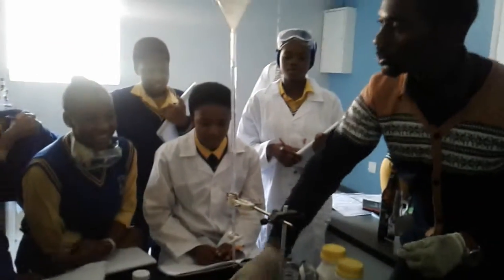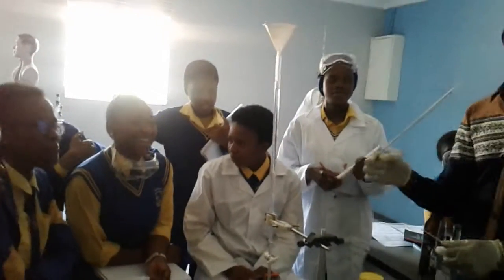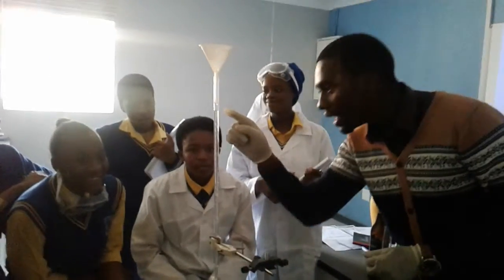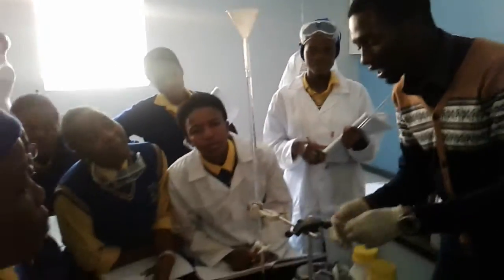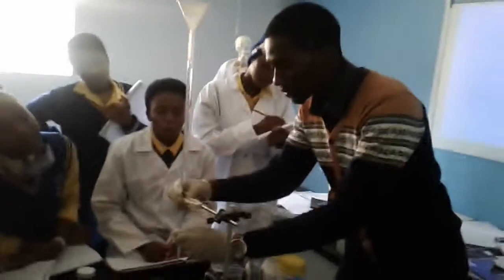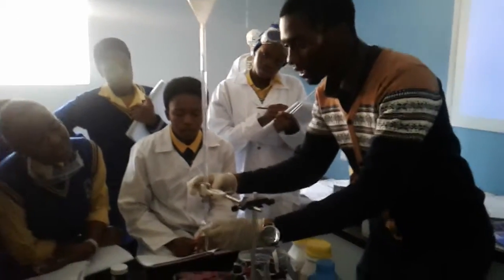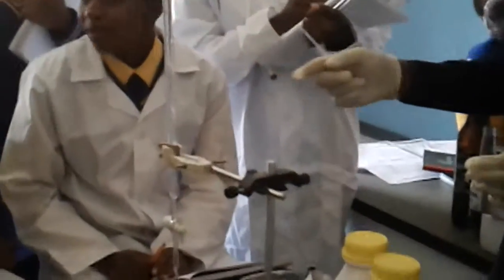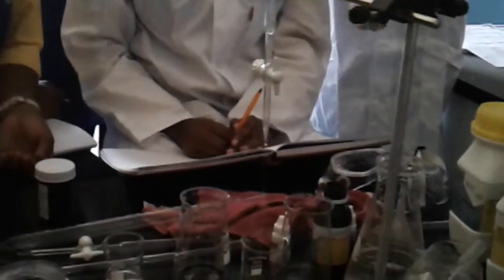Alright. What did I do? What you guys in your group, you're gonna measure here at 0 again. After measuring at 0, you're gonna open. And then this is oxalic acid. Guys, this one pours water through.